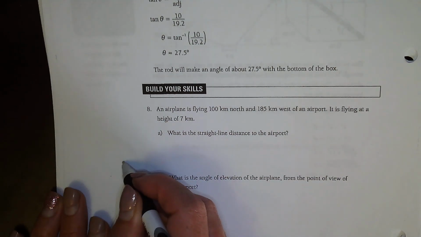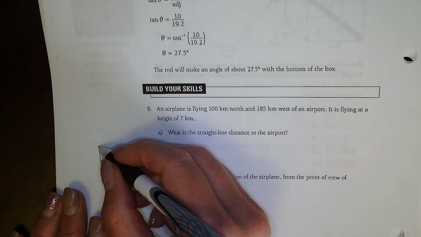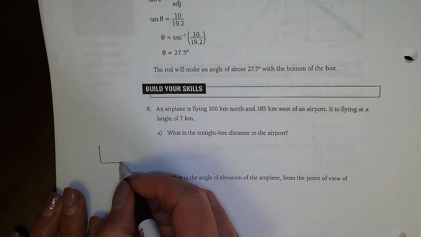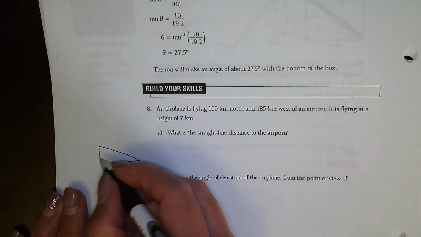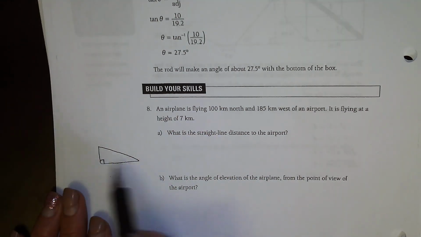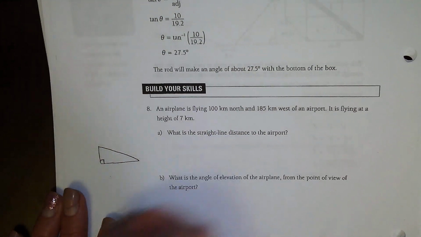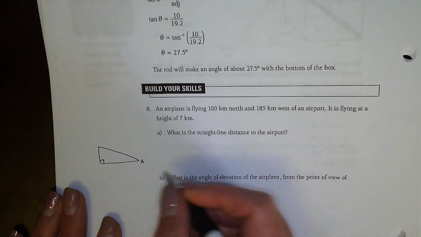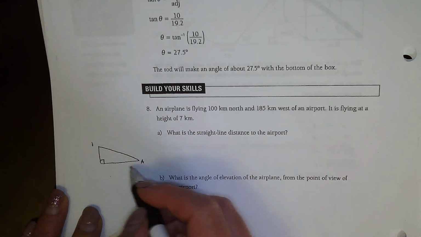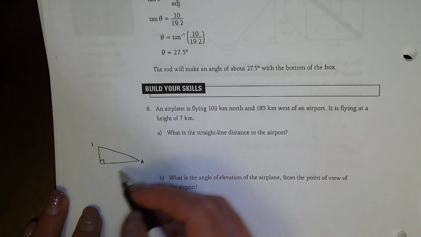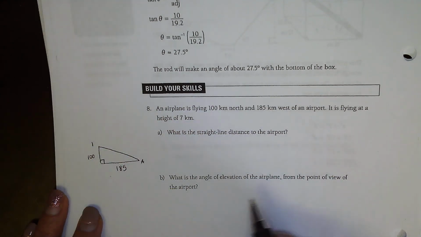So if I'm going west and north, make my west just a little longer. So I've got a northwest type of situation going on. So here's my airport. Okay, here's my, nope, that's not my plane. But that's just like, if I'm drawing this on the ground, that's the northwest. So this is 185. This is 100 kilometers.